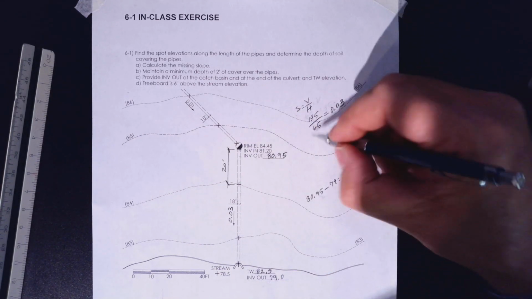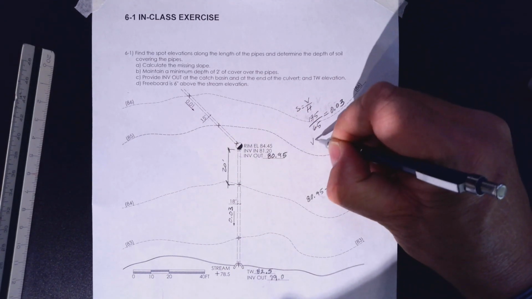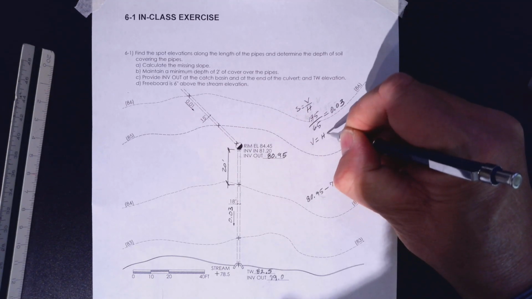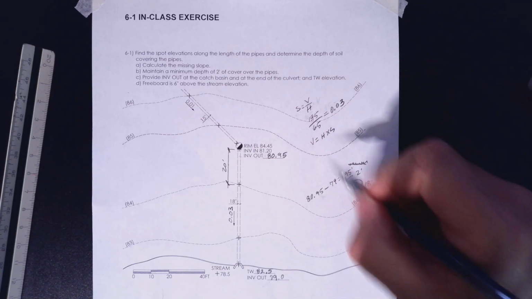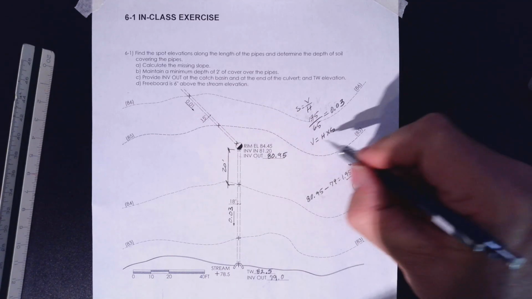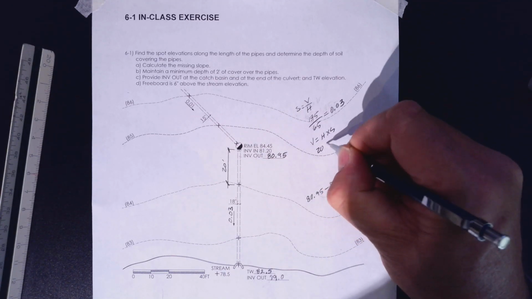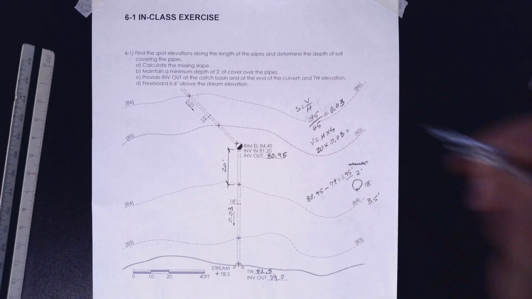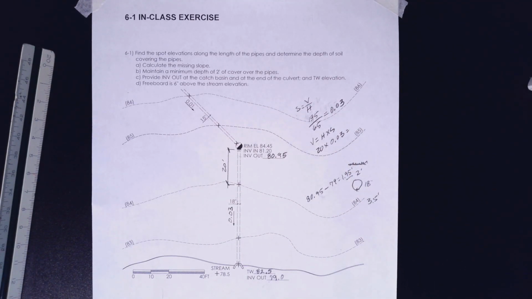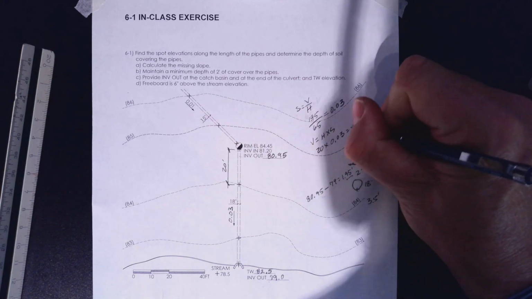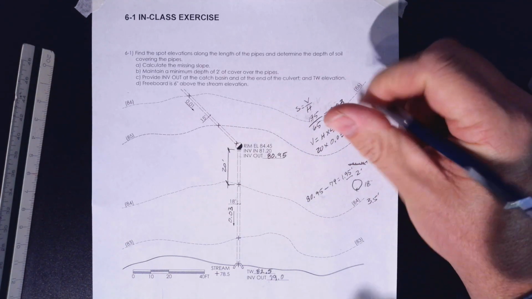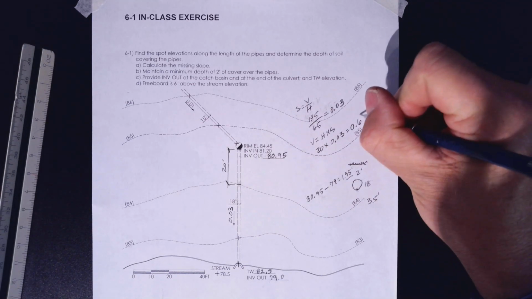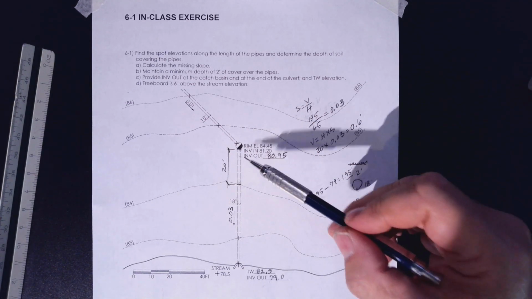So vertical equals horizontal times slope. Got the right calculation there. So horizontal is 20 feet. Slope is 0.03. So 20 times 0.03 equals 0.6 feet, so that's our vertical.